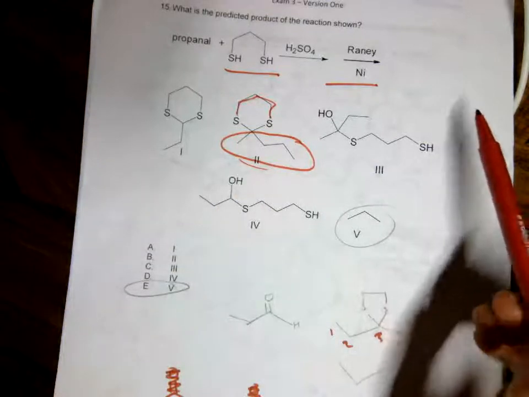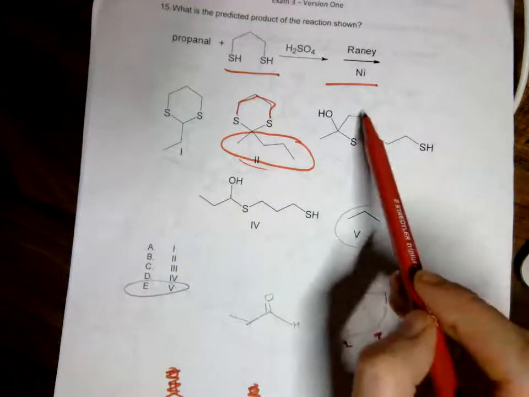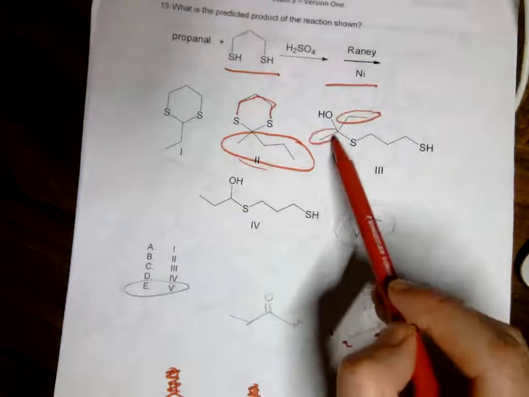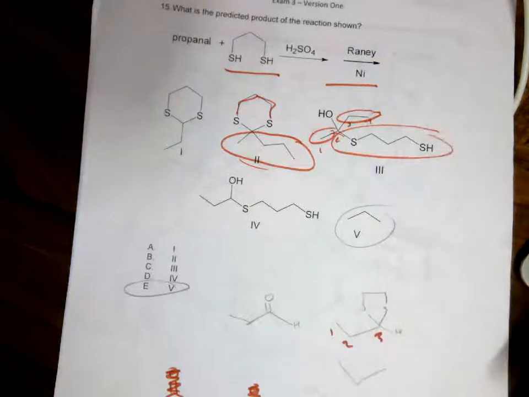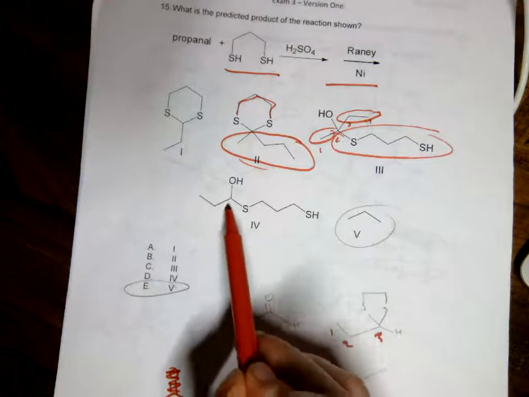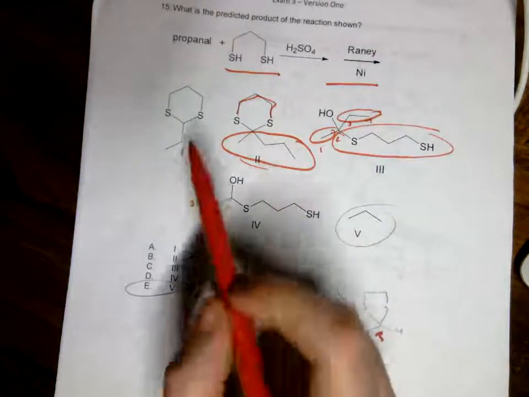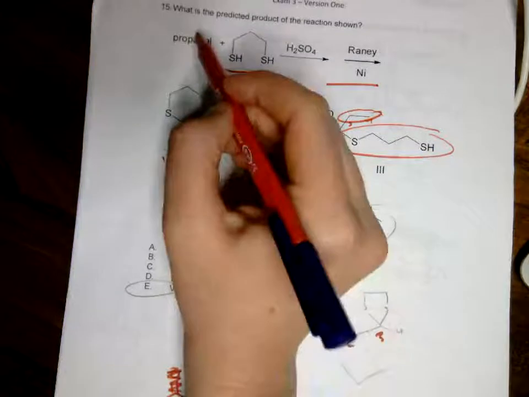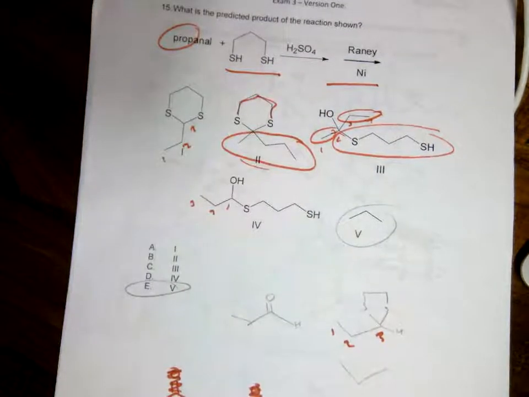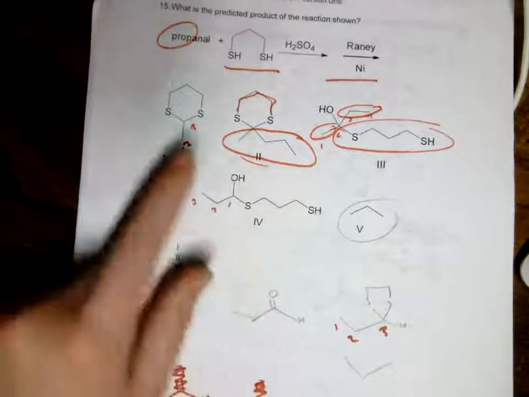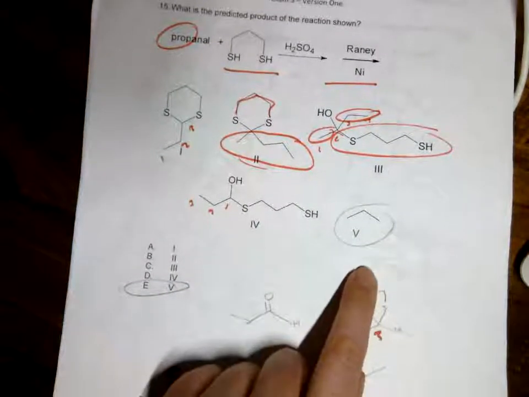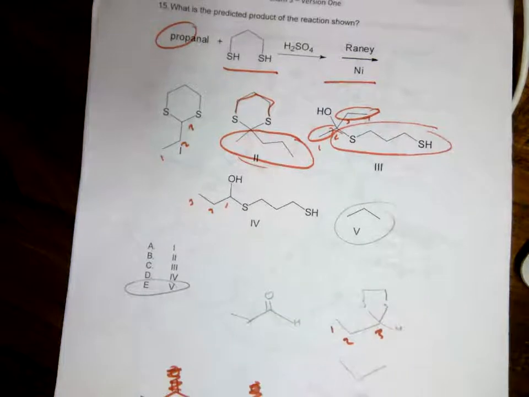That's wrong. Again, where did these carbons come from? That's 1, 2, 3, 4, and this looks like it's the hemiacetal, but now you've added it to 4 carbons. That doesn't make sense. This one is right, 1, 2, 3. If you're only looking for 3 carbons, because prop means 3, then you can immediately narrow it down to 1, 4, and 5. And then you just need to know the Raney nickel trick.